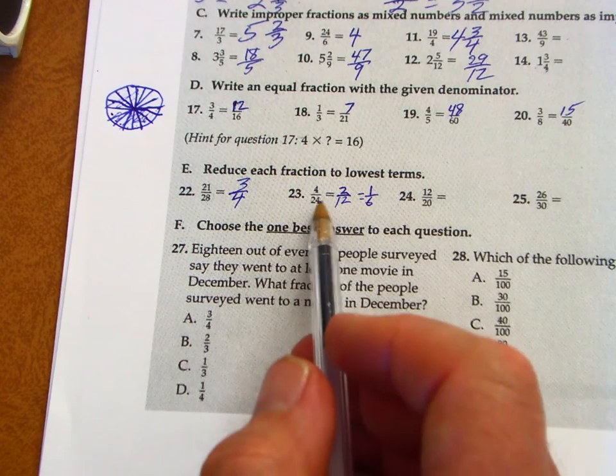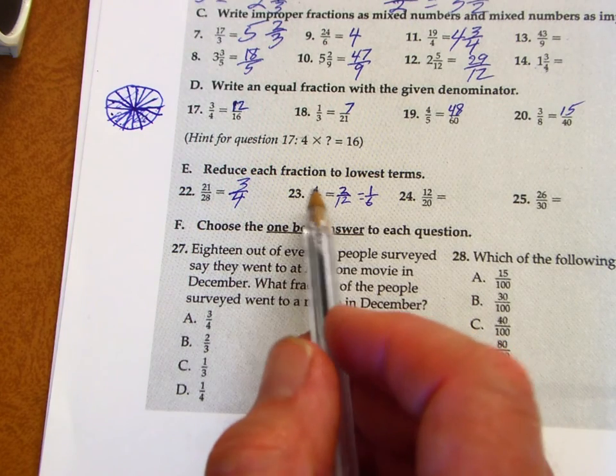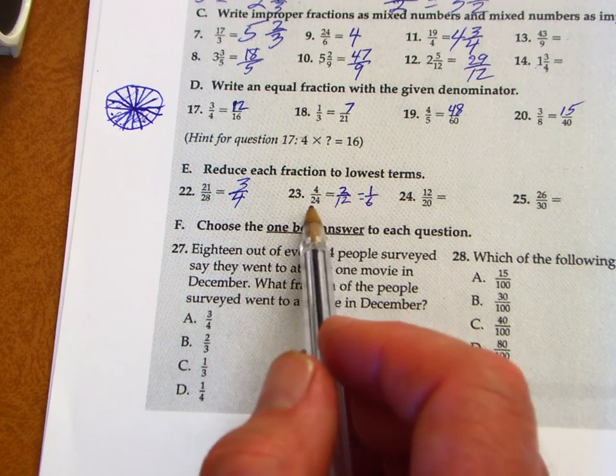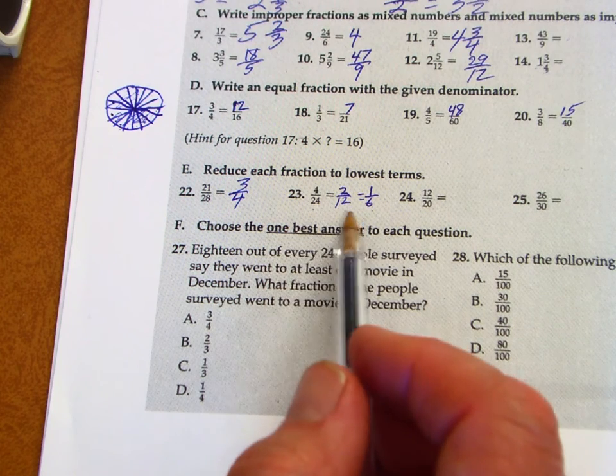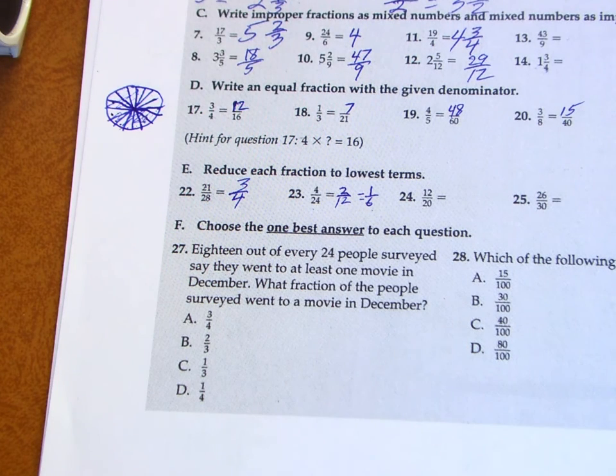I could have divided by 4 in the beginning. 4 into 4 is 1. 4 into 24 is 6. That would have saved a step. You want to divide by the biggest number possible.